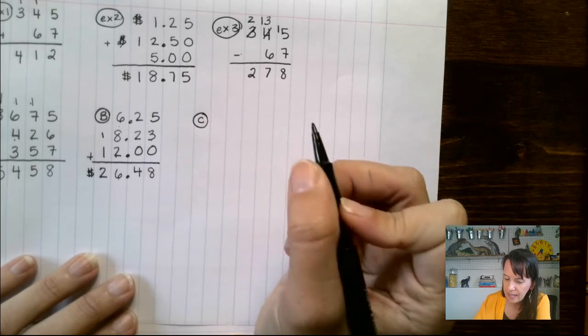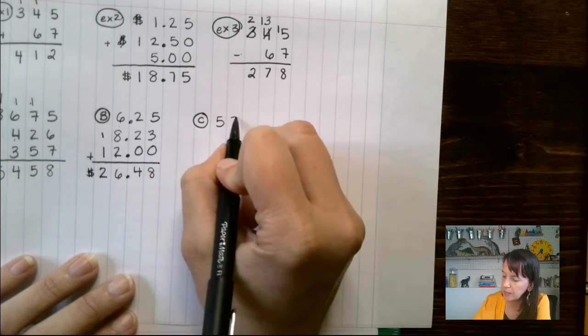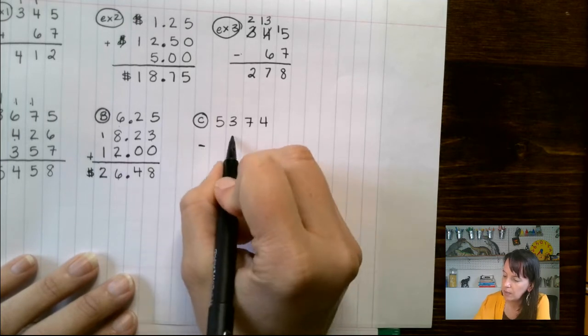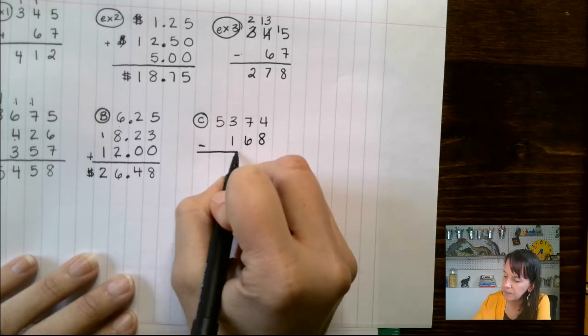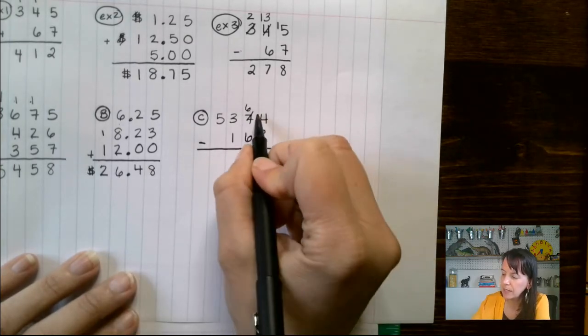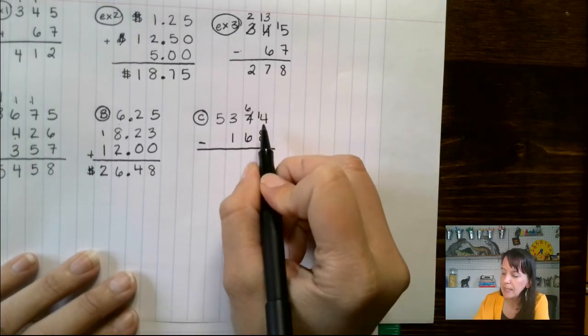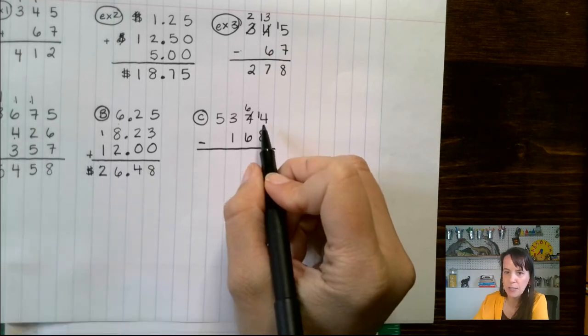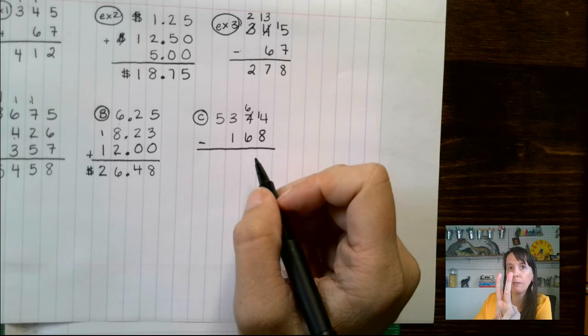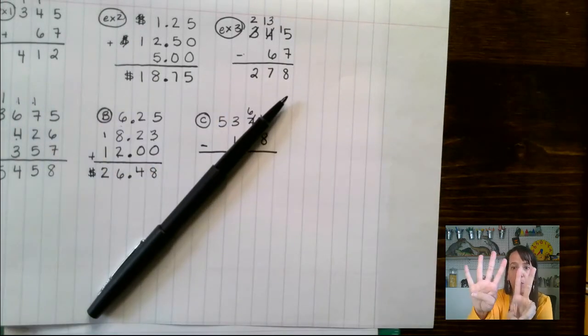All right, let's look at C. Now C is a subtraction one. 5,374 minus 168. Okay. Now 4 minus 8 I can't do. I got to borrow, so I'm going to make this a 6 and make this a 14. 8 up to 10 is 2. From 10 to 14 is 4, so I have 2 and 4. That gives me 6.